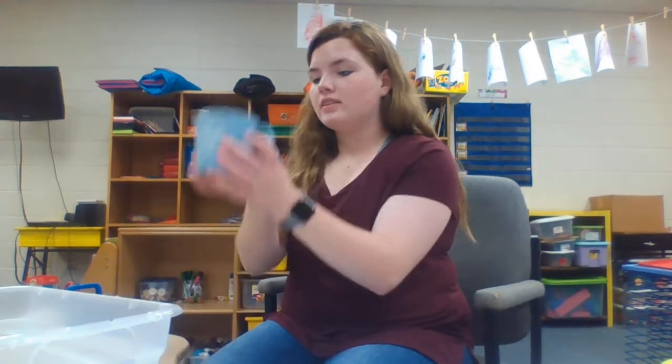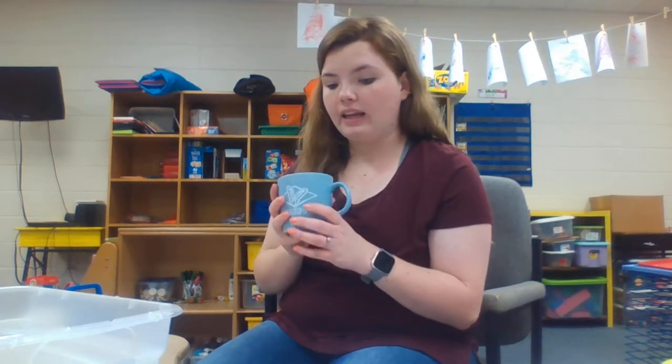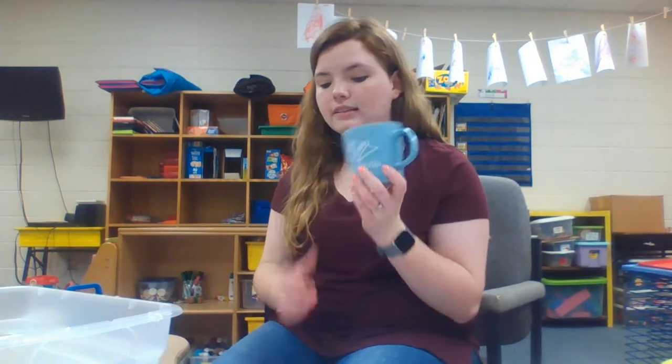So the definition of sink means that the object goes all the way to the bottom when it's submerged in water. And what it means to float is that when something floats, it stays on top of the water. And a physical attribute, like we talked about weight, is by definition a physical and generally measurable feature of a substance, such as weight, the shape of it, and even the color. So we can see that this cup is blue.